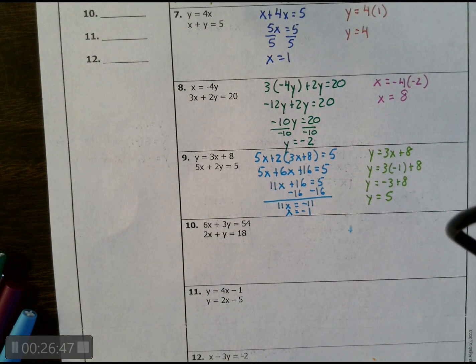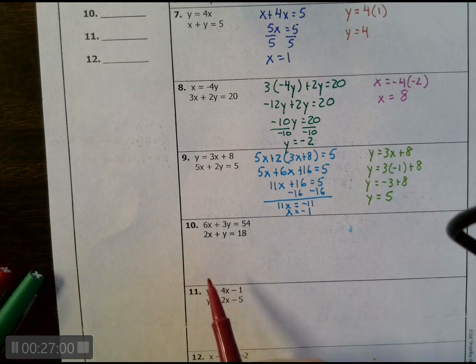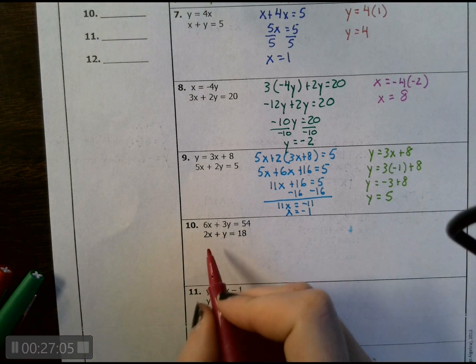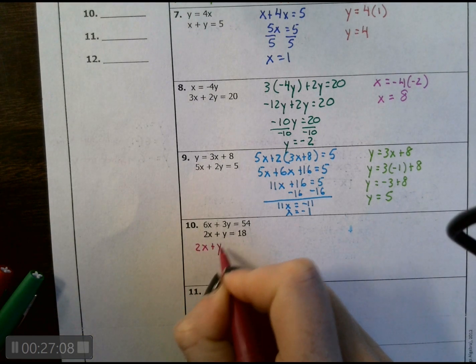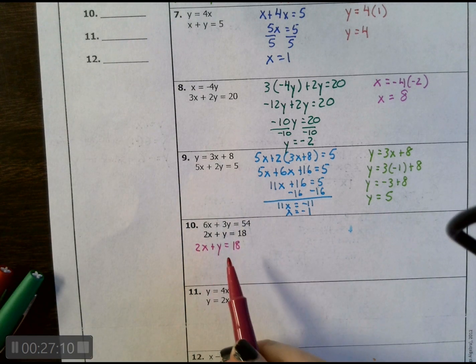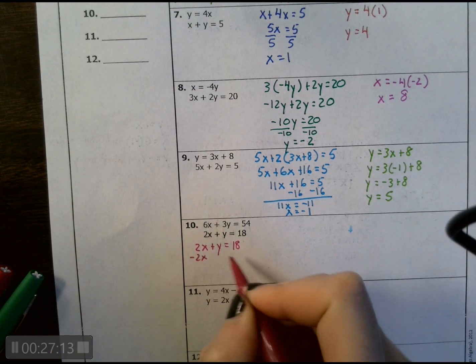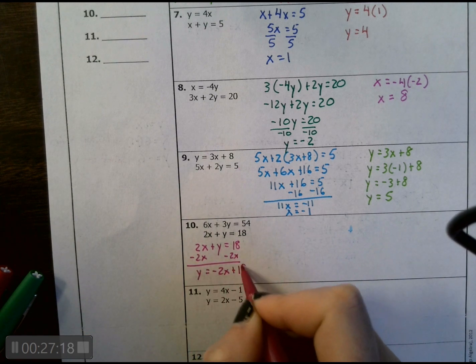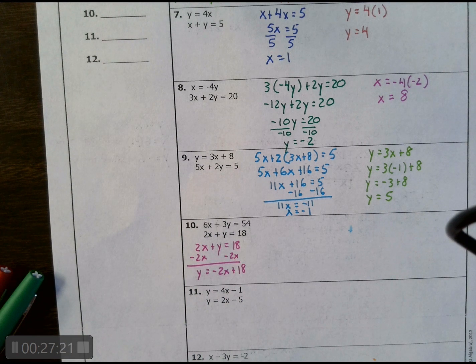There we go. Alright, so now for number 10, we have 6x plus 3y equals 54 and 2x plus y equals 18. So once again, we do have to do step 1. So look for the letter without a number in front of it. So we're going to use our second equation, 2x plus y equals 18, and we're going to solve for the letter without the number. So subtract 2x. So y equals negative 2x plus 18. Okay, so there's our step 1.